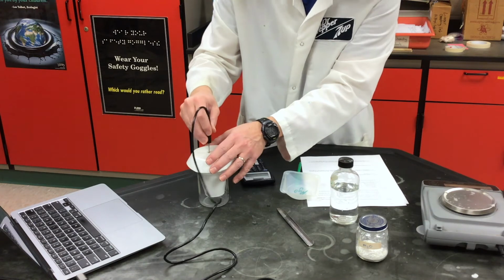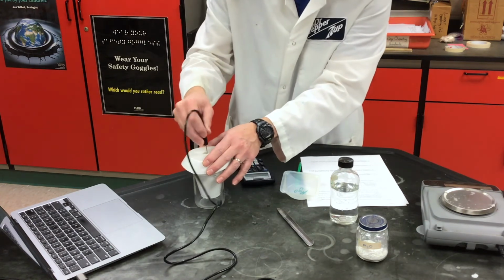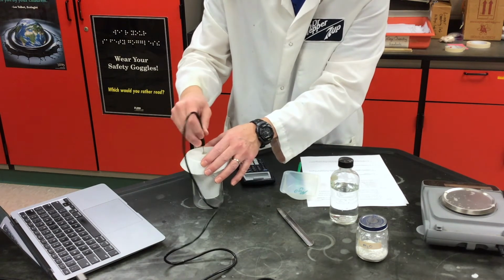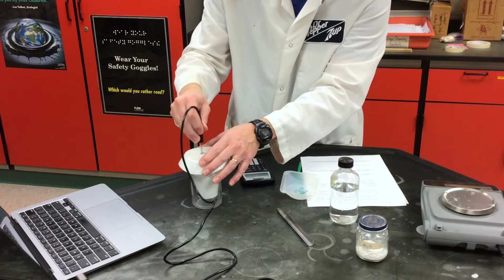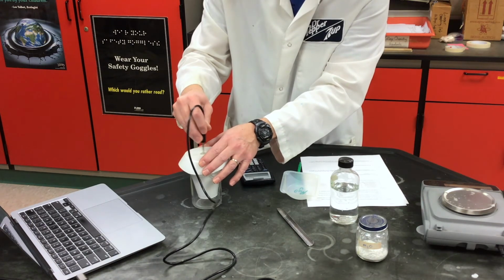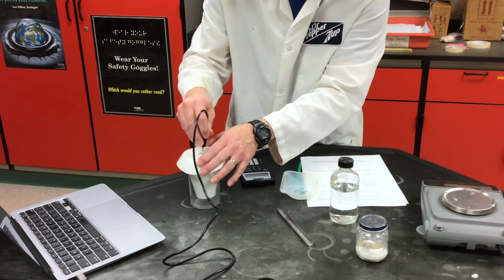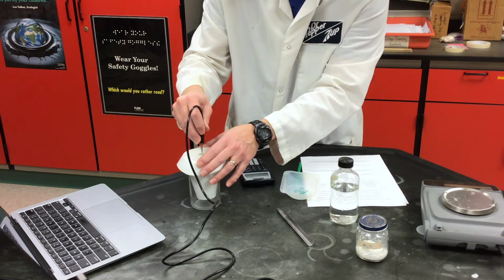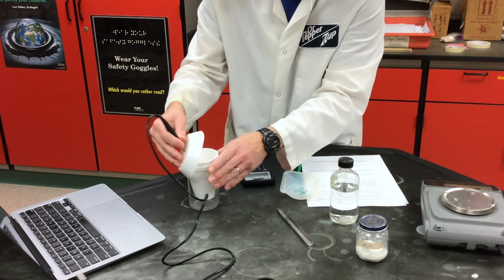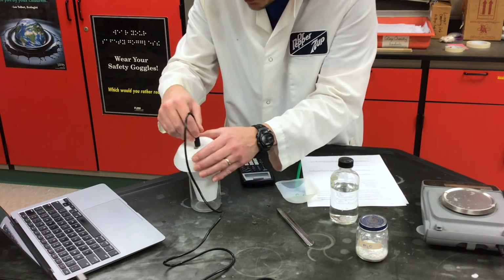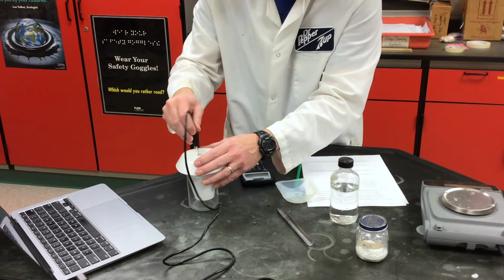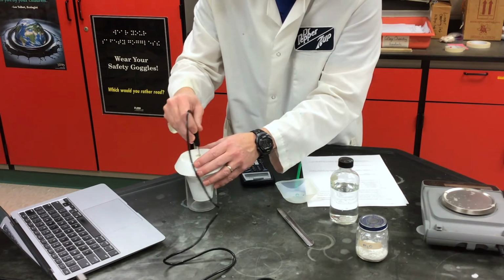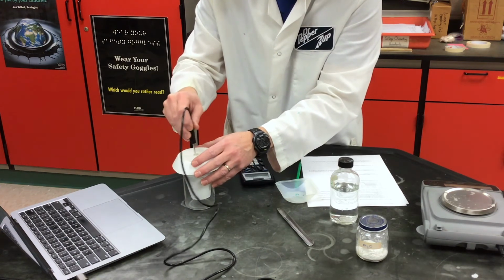22.8. And it does say on here that it could take up to 3 minutes. Hopefully it's not going to take us a full 3 minutes to get that temperature, but 22.8, 22.9. And if you were to look in here, you can see most of it's pretty well dissolved. I'm at 23.0.